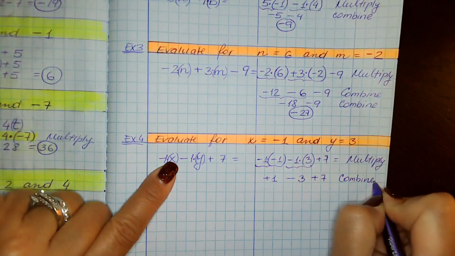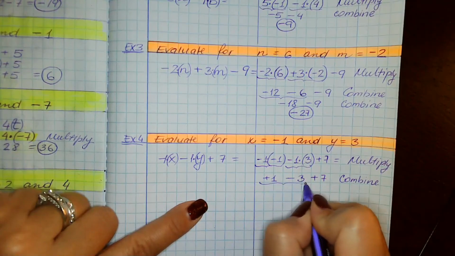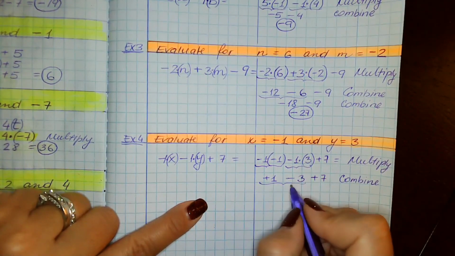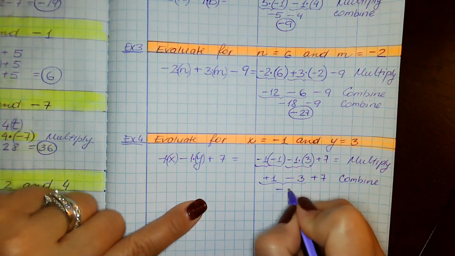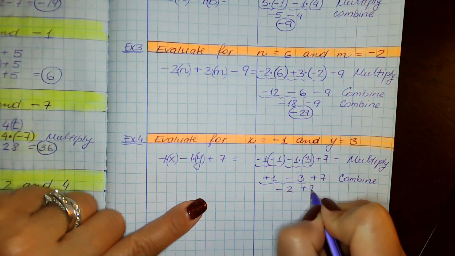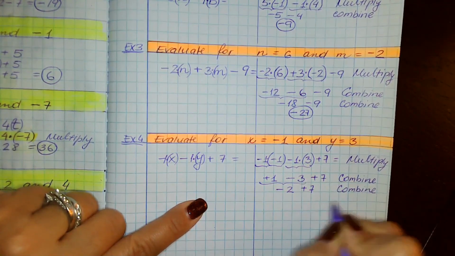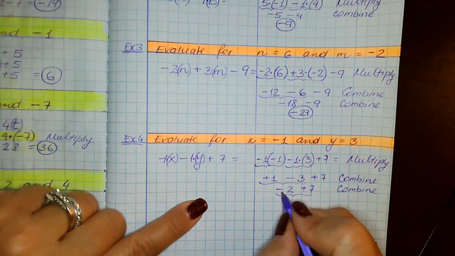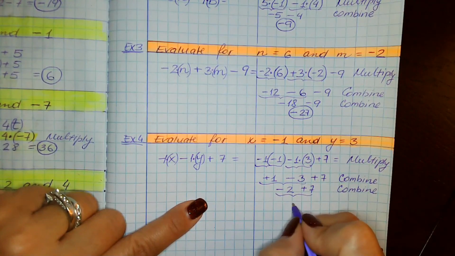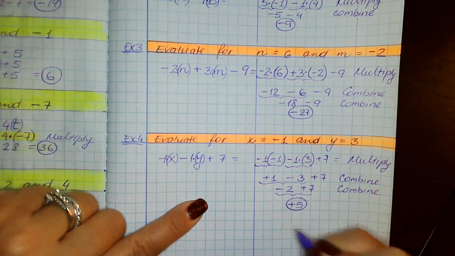Combine means add or subtract based on integer rules. Positive 1 with negative 3, different sign, subtract. Subtract and keep the sign of the bigger number, negative 2. Then plus 7. Combine one more time. Negative and positive, different is subtract. Different means subtract and keep the sign of the bigger number, positive 5. Final answer, 5.